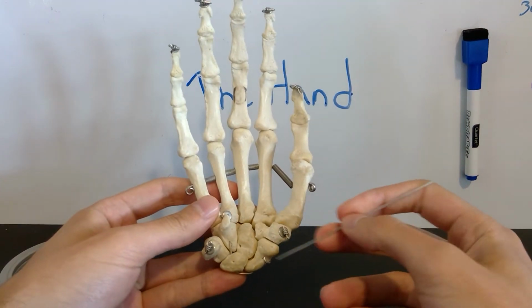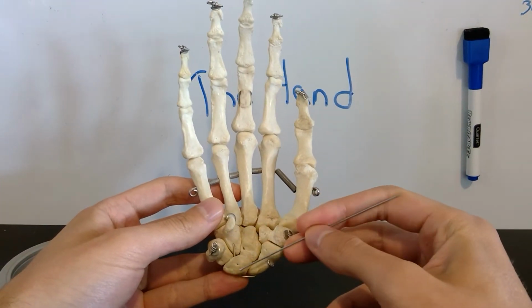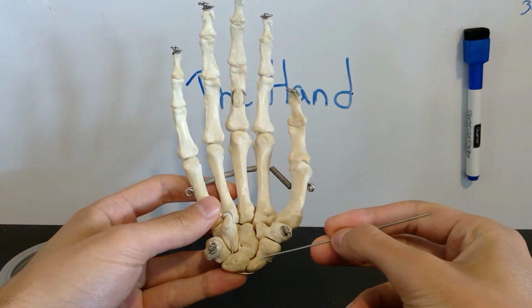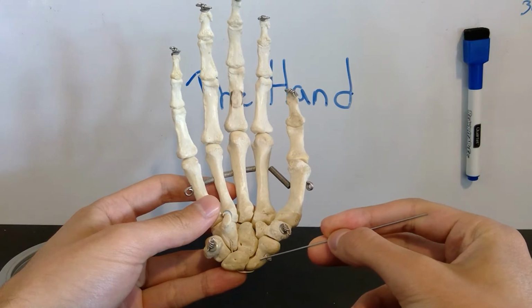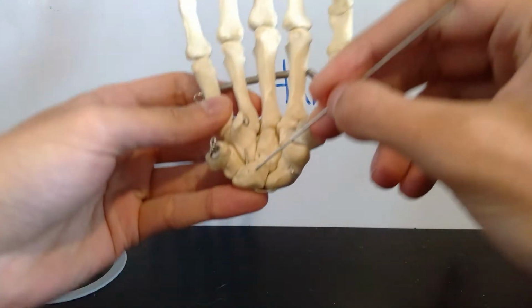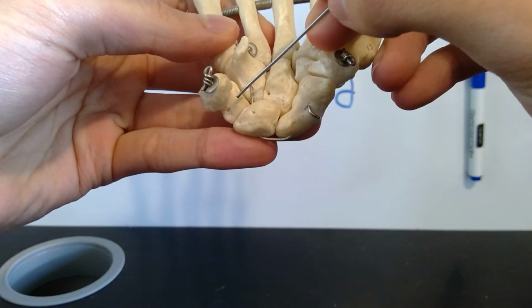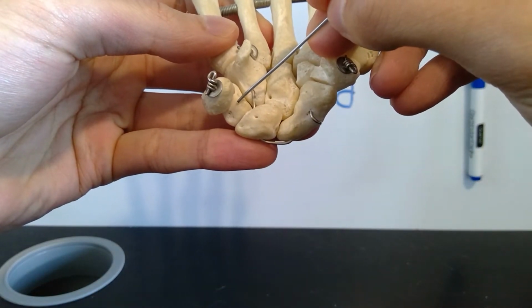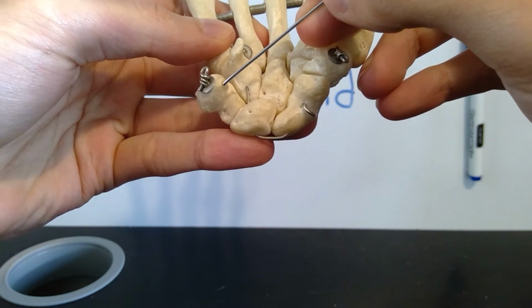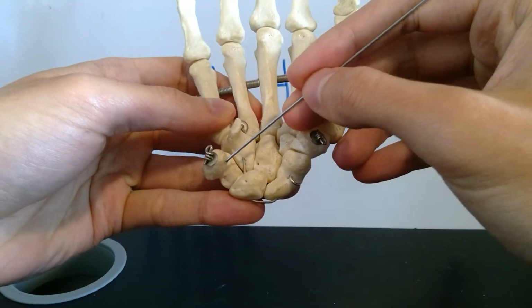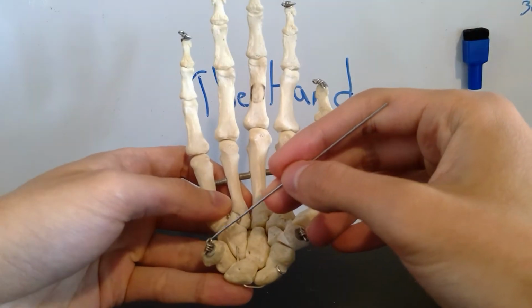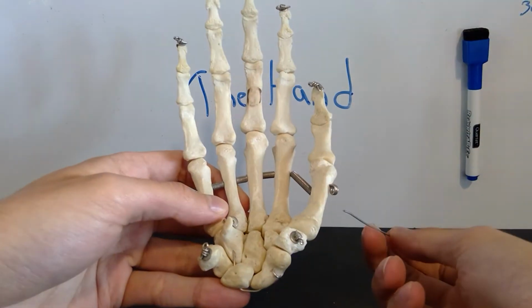Starting with the proximal row of carpals, which I'm going to outline with my pointer right here. We're going to start off underneath the thumb side with the scaphoid bone. And then it is the lunate bone. And then it's kind of hard to distinguish, but make sure you don't mix this up. We have the triquestrum and the pisiform. So remember when we did the imaging and how the pisiform bone was only or mainly visible in the anterior view is how you can tell whether or not you have an anterior or posterior view of the hand.